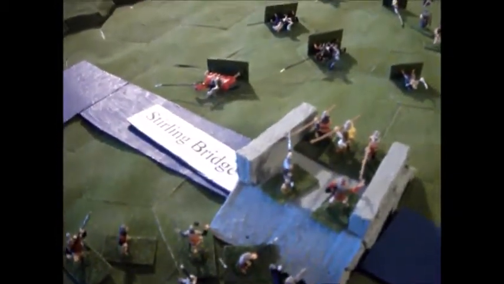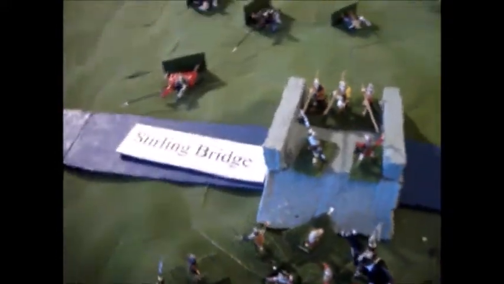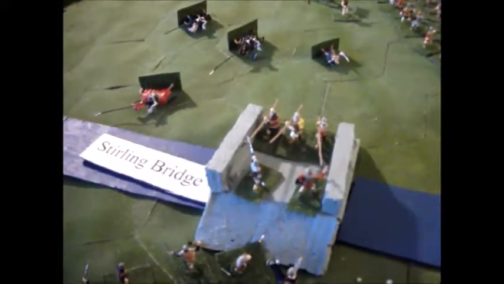South of the river, the Scottish Schiltron is still that cork blocking up the bottom of the bridge. The English can't get across Stirling Bridge. There's no way they can help their brethren to the north. It's a trap. This side of the army, while it may survive, it can't get across to help. There is no help coming.